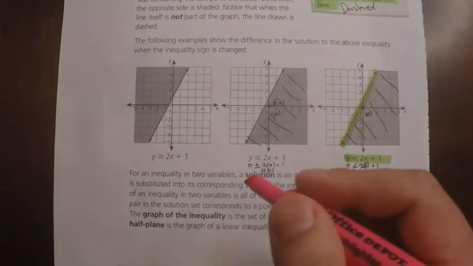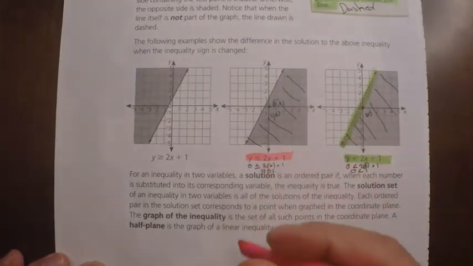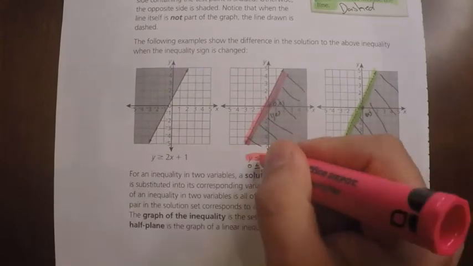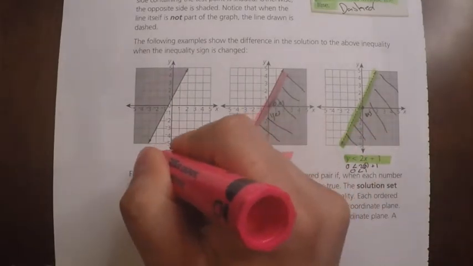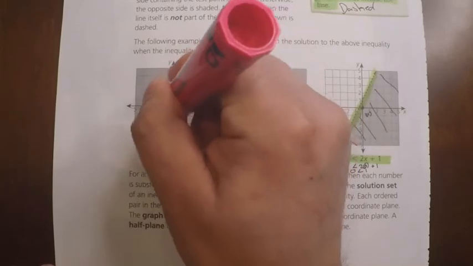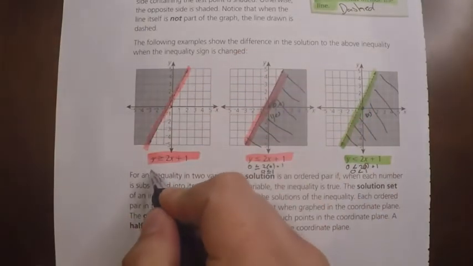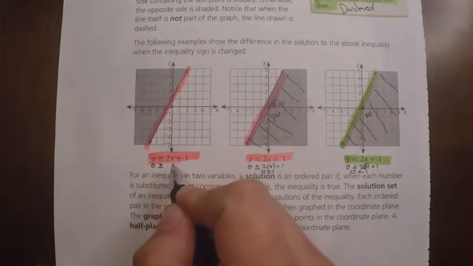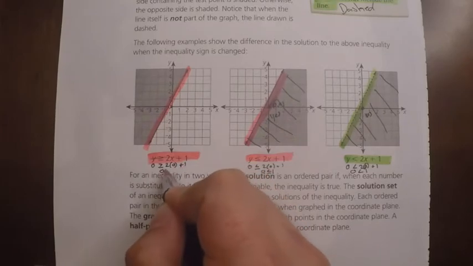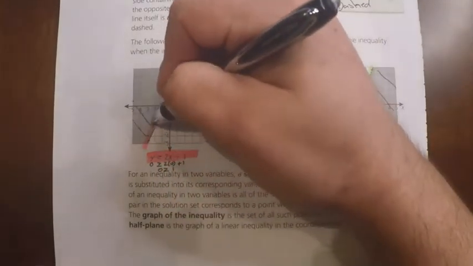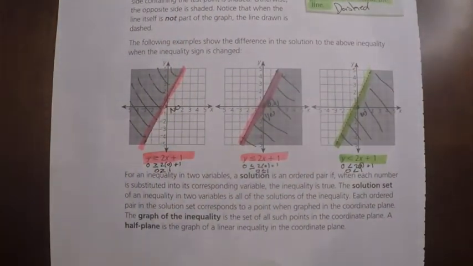Also notice here how when we have our less than or equal to sign, it's solid. On this one, greater than or equal to is going to make it solid as well. If we're testing the origin, 0, 0, plug it in here. Is 0 greater than or equal to 2 times 0 plus 1? Is 0 greater than or equal to 1? No. And we shade above. All right, so these are all things that we did in class.